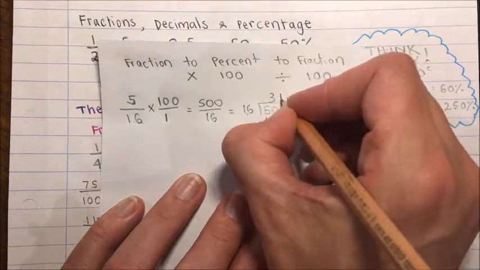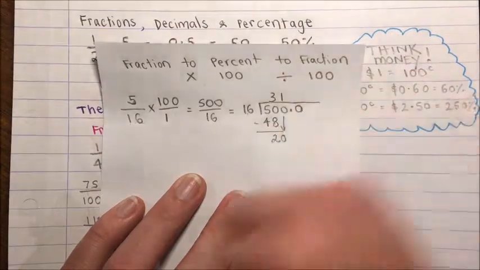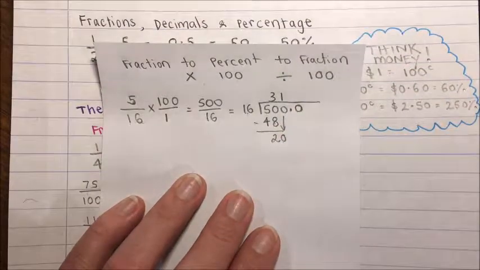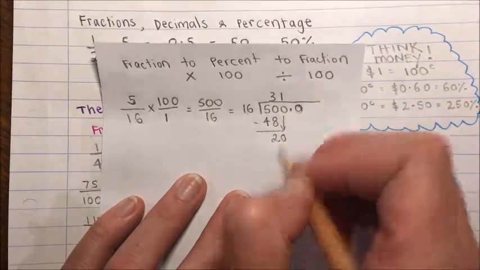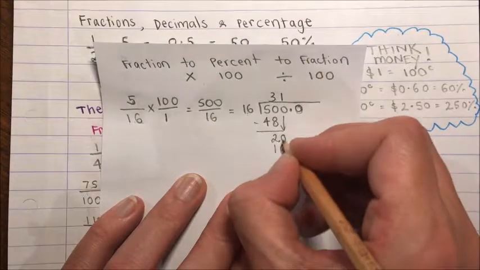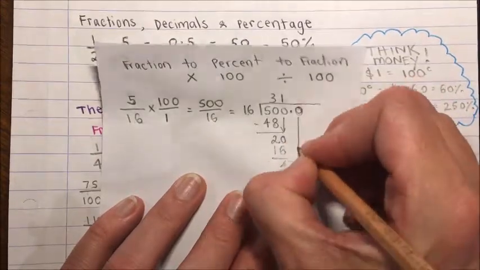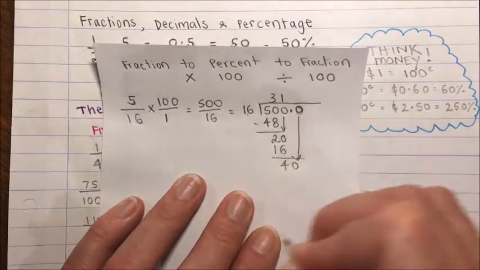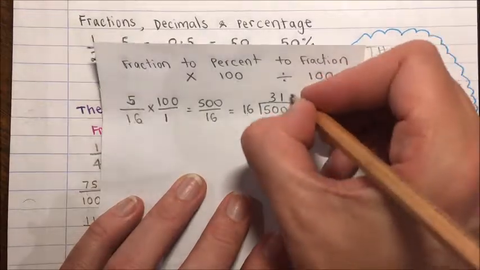That goes once. Already I can see that I'm going to need to attach my remainders to stuff, so I need my decimals. 1 times 16, 16, 20 minus 16 leaves me with 4, and I'm going to bring down this 0. 16 into 40.